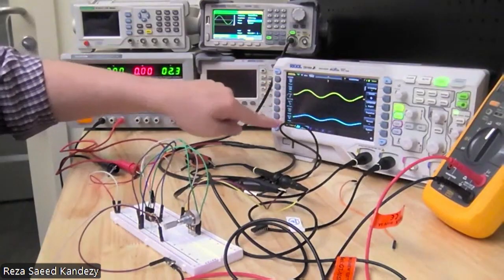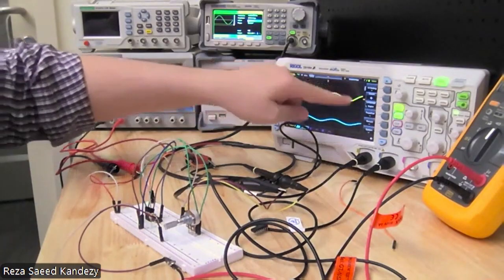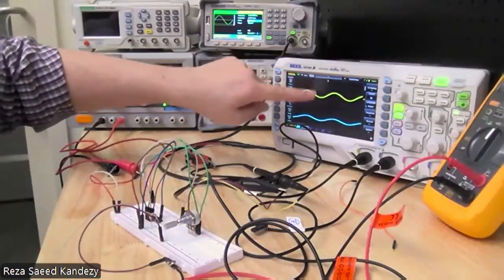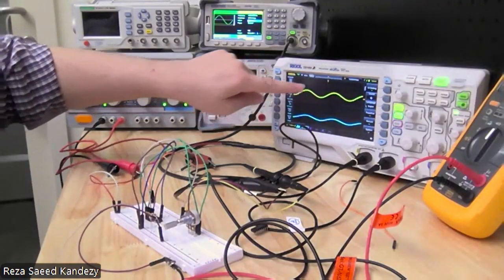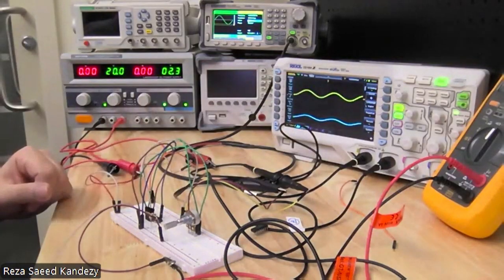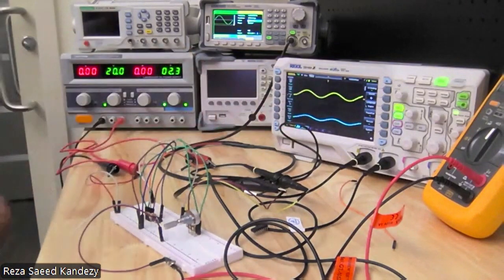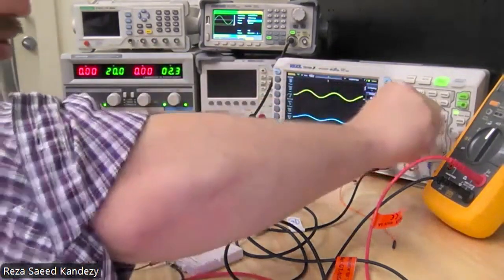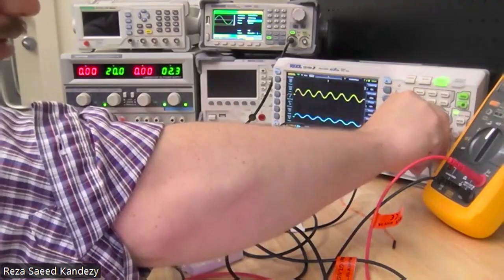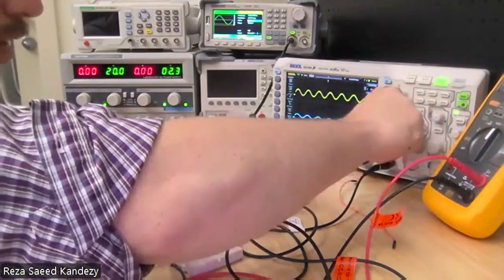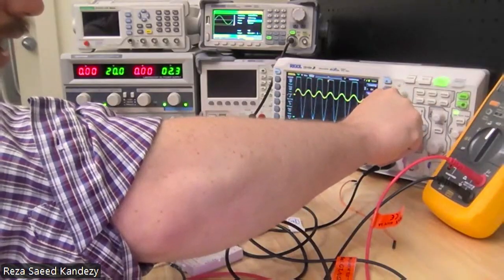The voltage division is in 200 millivolt. That means the whole signal, input signal, will occupy 1 unit of one of the grids of our oscilloscope. Now, if this is the output, let me change the output to the 200 millivolt. So it would be same as the input.